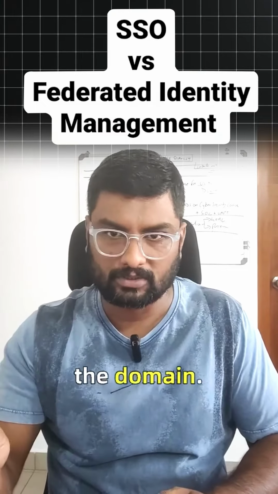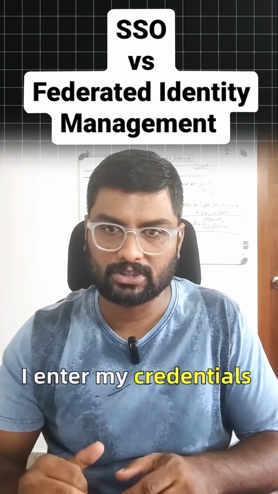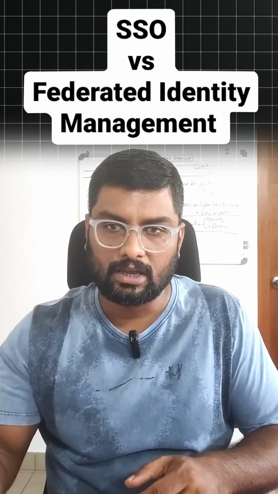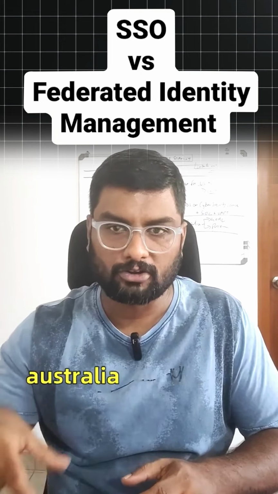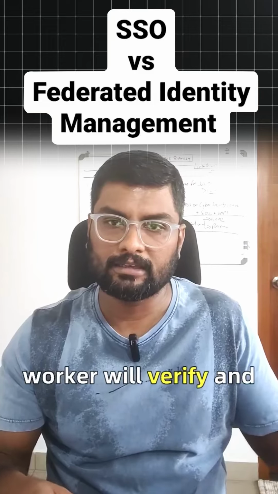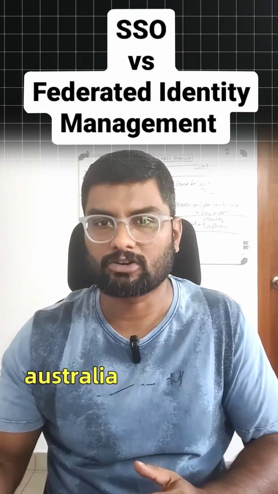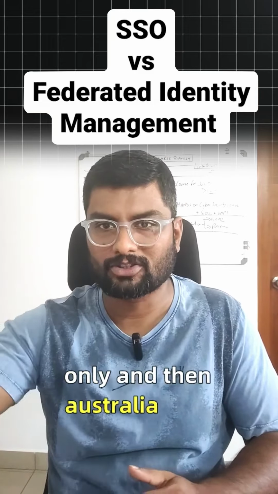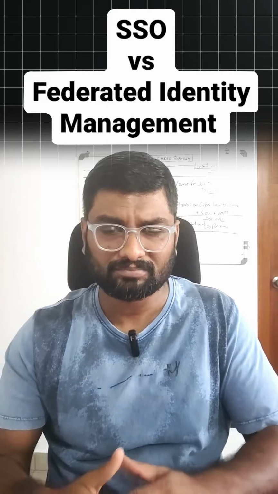When I log into the desktop, I can see username and password, and I have the option to select the domain. I select my india.com, enter my credentials, and it is sent to the australia.com server. From the australia.com server, the request is sent to india.com, and india.com verifies it and gives the assurance to australia.com that he is my user only, and then australia.com will give the access.